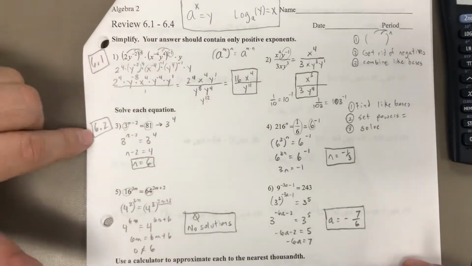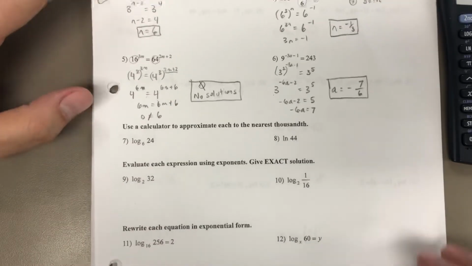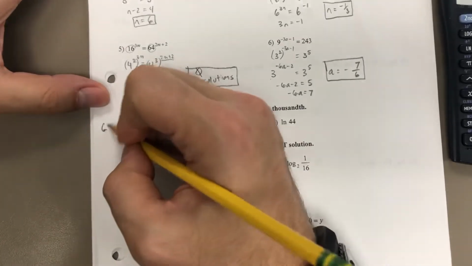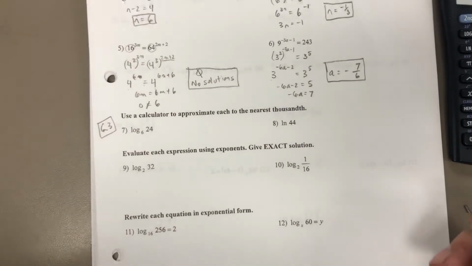We were working on the quiz review 6.1 to 6.4, and we just got through working with the exponent problems for 6.1 and 6.2. Now we're going to work on some of the stuff that we covered in 6.3. One really easy thing that we covered in 6.3 was just using our calculator to find logarithms. So that's what we're going to do for this first part right here.